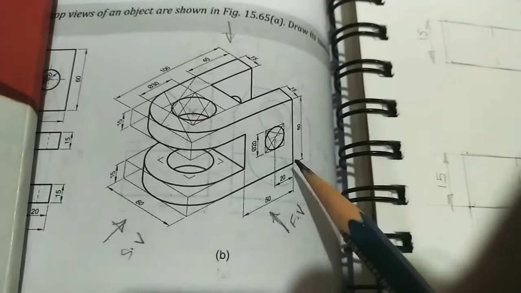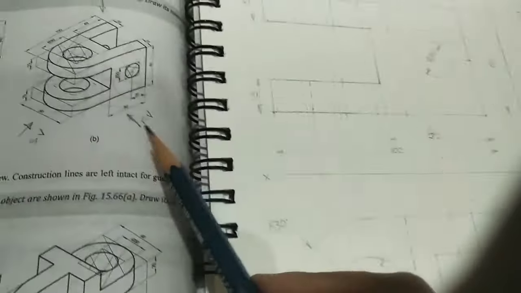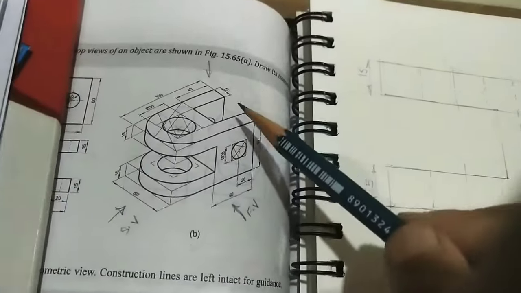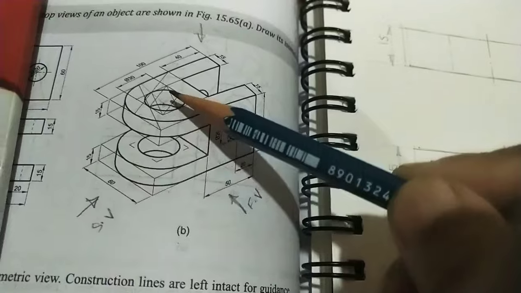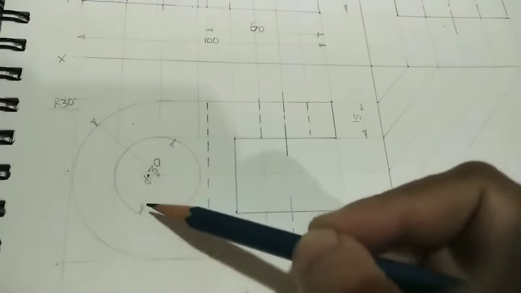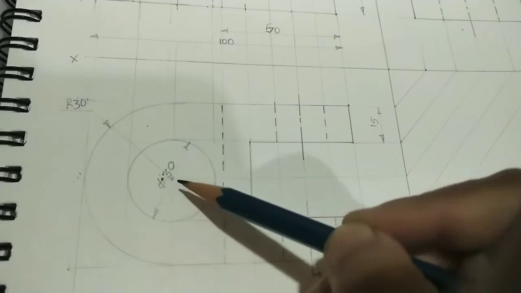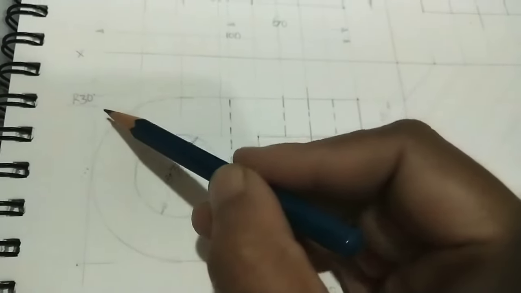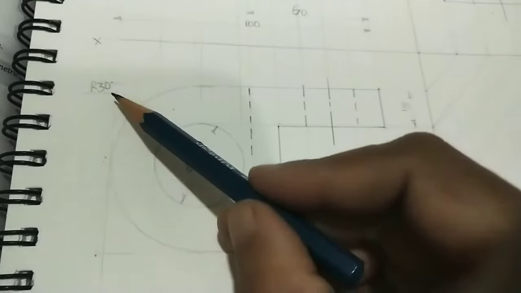The remaining dimensions I am marking in the top view. So here this is 20 mm center distance, and here this thickness is 15 mm. So I have marked here. And this smaller circle diameter is 30 mm. Here the dimension line I took for this circle diameter, it is 30 mm, and this bigger circle radius is 30 mm. I kept capital R 30.